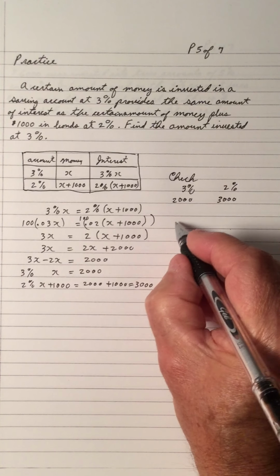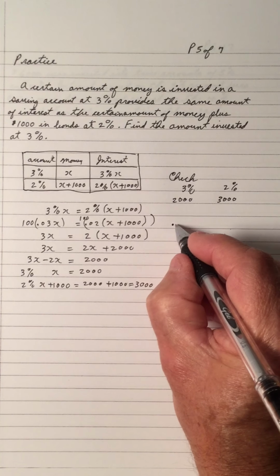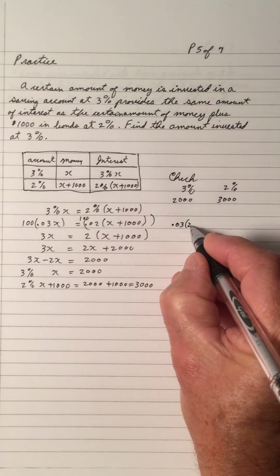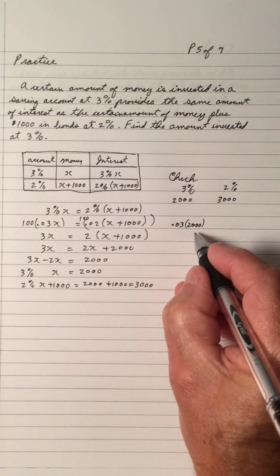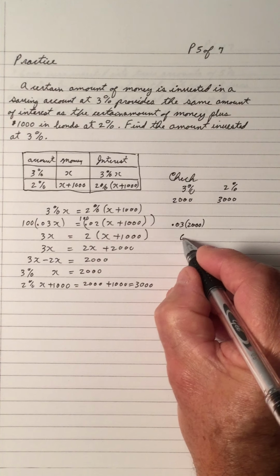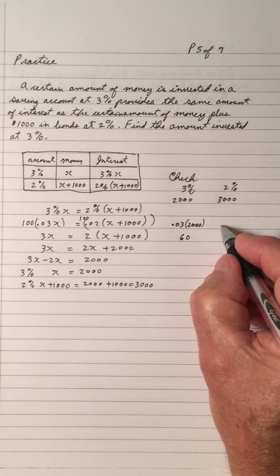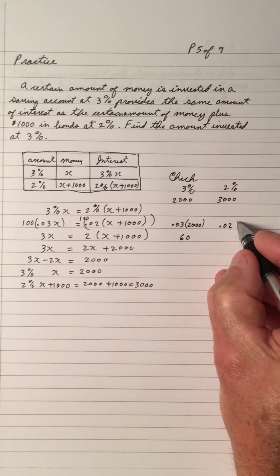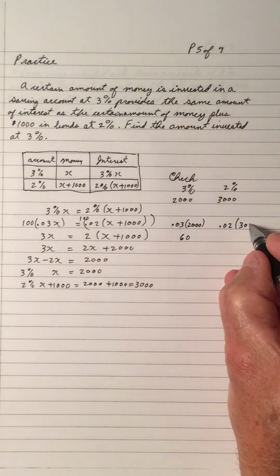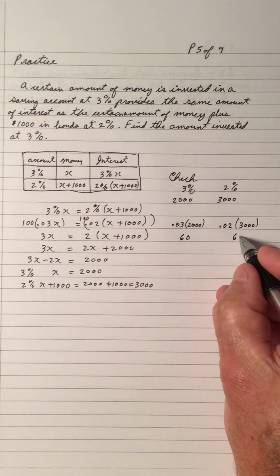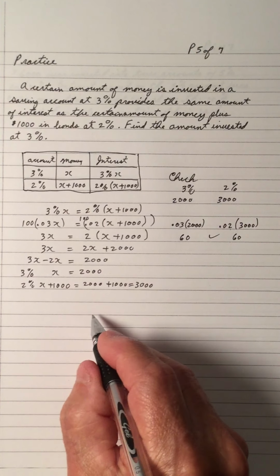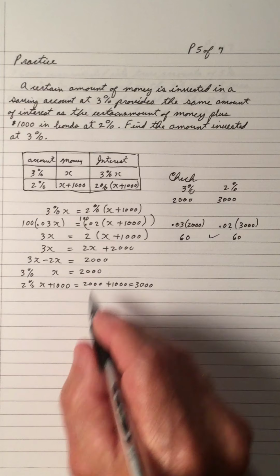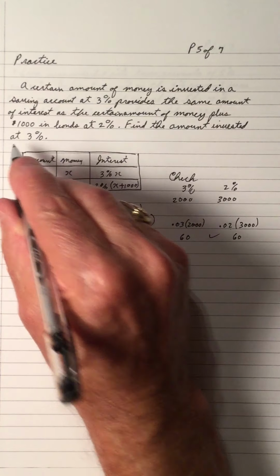And the interest is 3%, which is decimal 0.3 times 2,000. And that gives us $60. And decimal 0.2 times 3,000 gives us $60. They're equal. So find the amount invested at the 3%.